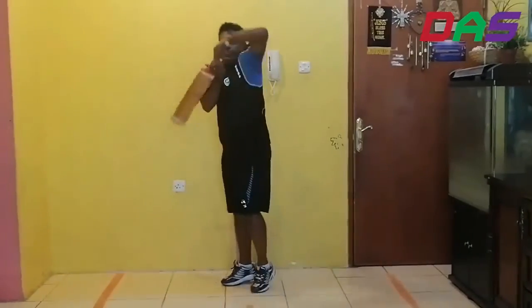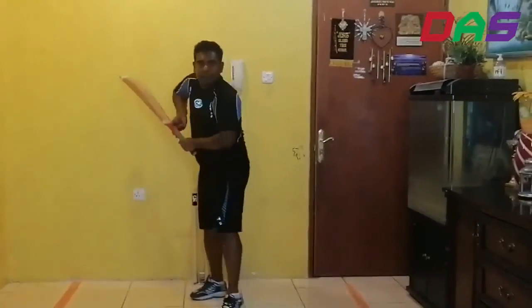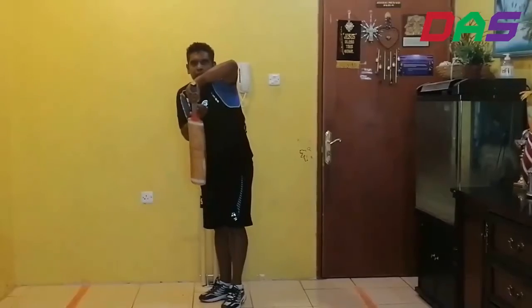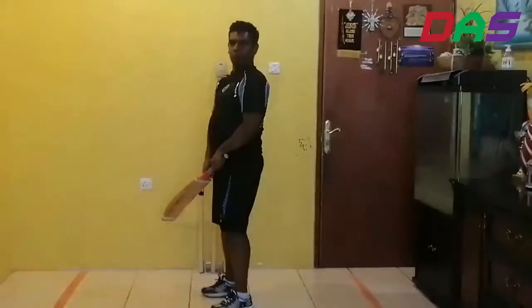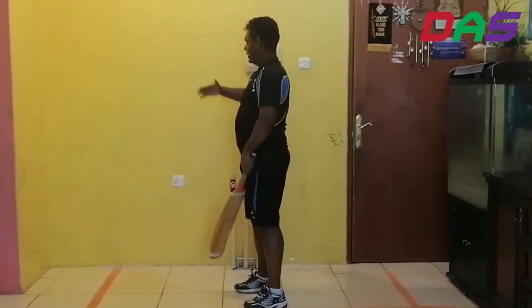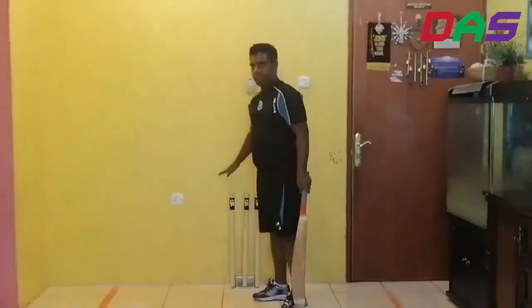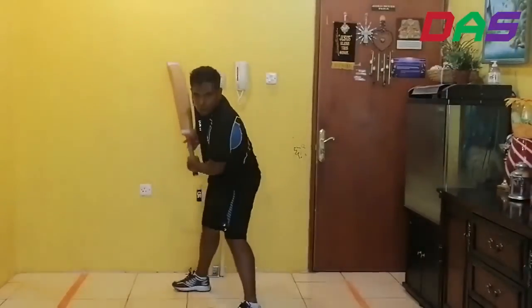Do not try to play very hard. If you can't control the back foot defense, you can leave the ball, because it is sure that if it is more than your chest level, it will never hit the wicket.